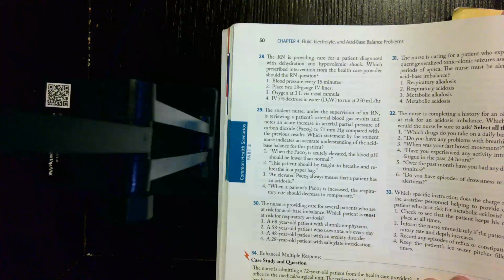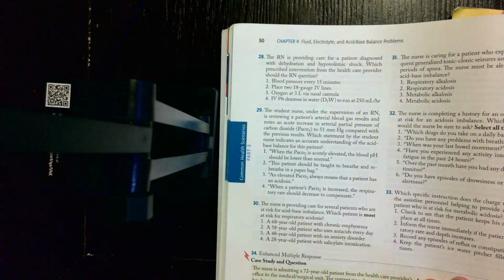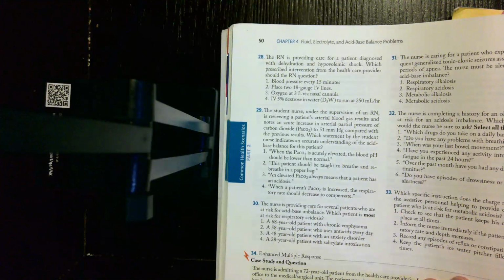1, when the PaCO2 is acutely elevated, the blood pH should be lower than normal. 2, this patient should be taught to breathe and rebreathe in a paper bag. 3, an elevated PaCO2 always means that a patient always has an acidosis. 4, when a patient's PaCO2 is increased, the respiratory rate should decrease to compensate.